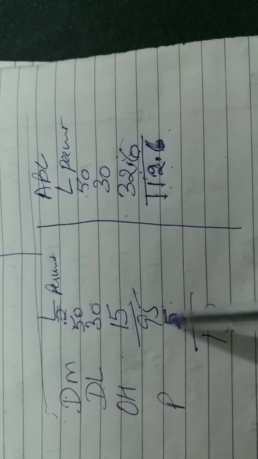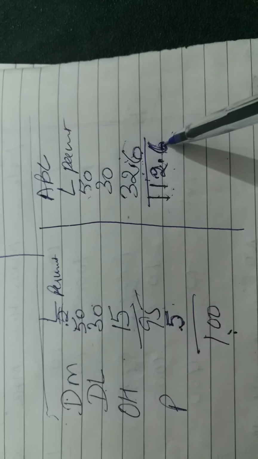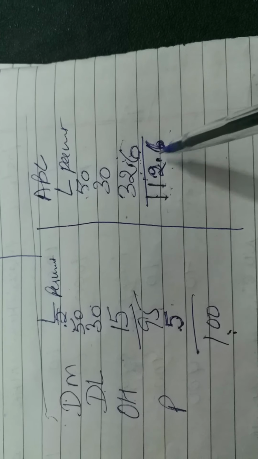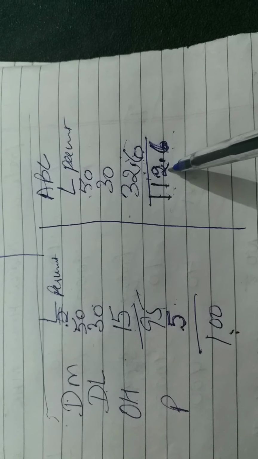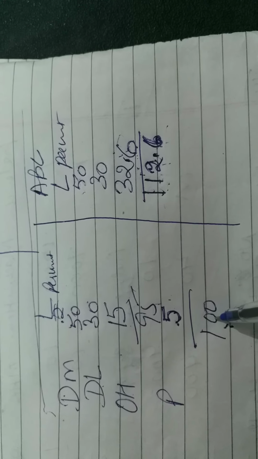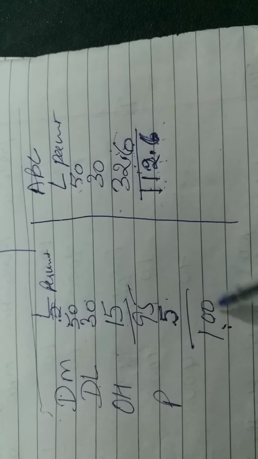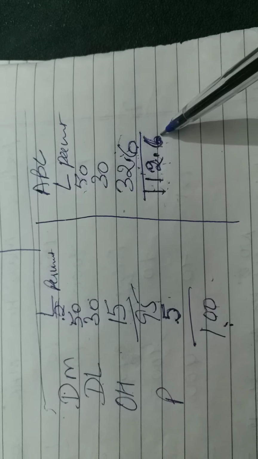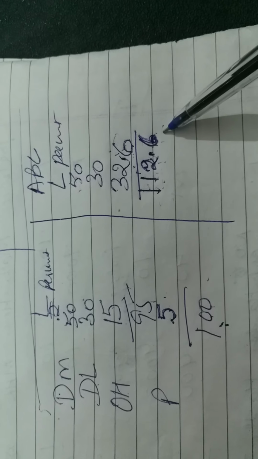Now I think you can very well imagine, this is real and this is unreal. We are at 112.6 even before charging our profits, and here we are selling at rupees 100. So if we compare the two, we are losing 12.60 per unit in the market.